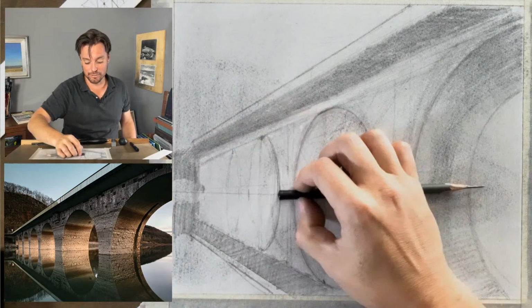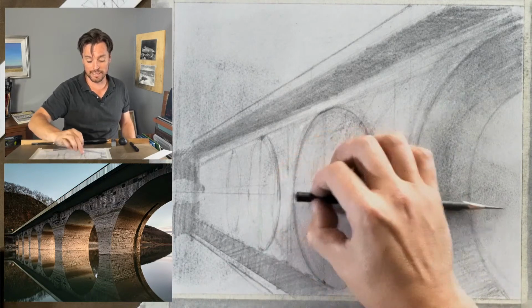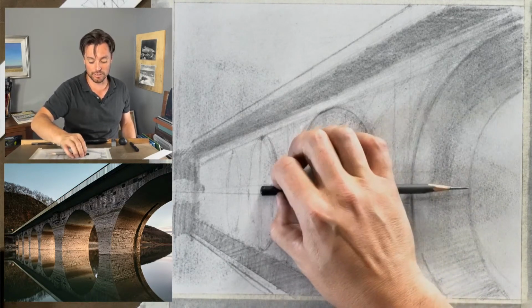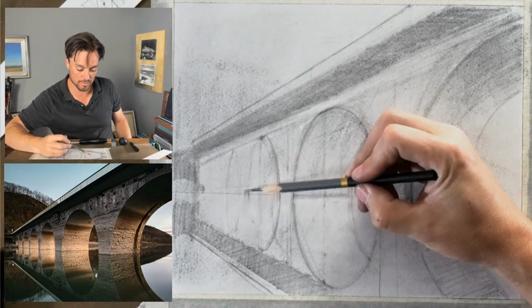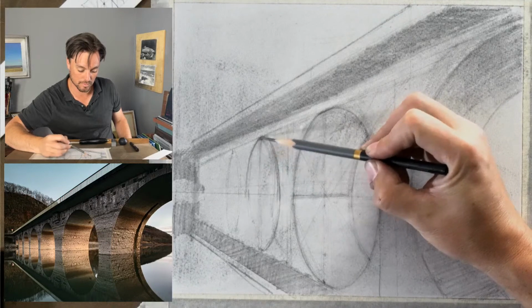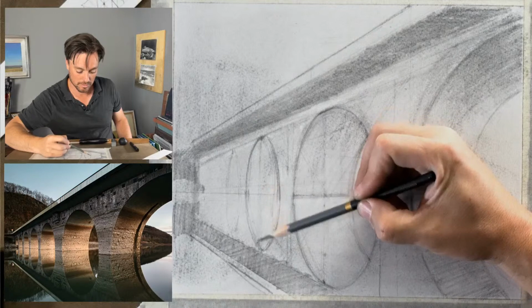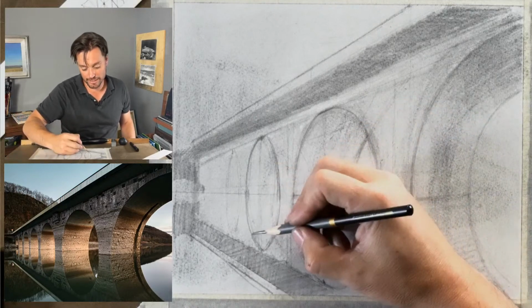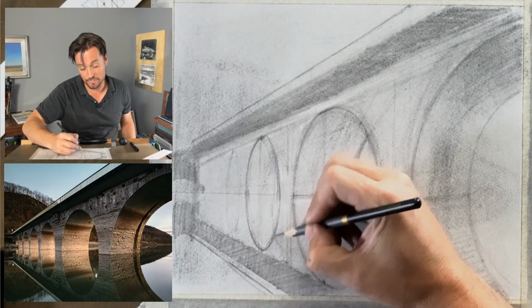Now I can measure across from here. If this becomes a unit of measure, the next opening is twice as wide as the width of that column. So 1, 2. And you can see that I'm really drawing ellipses, not arches.